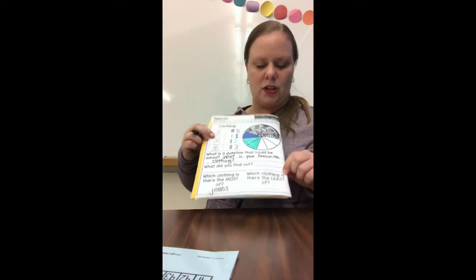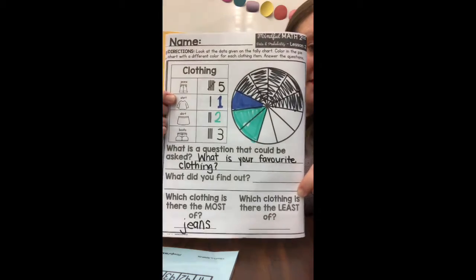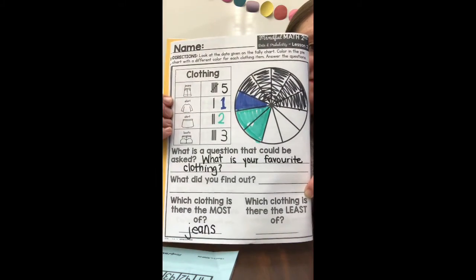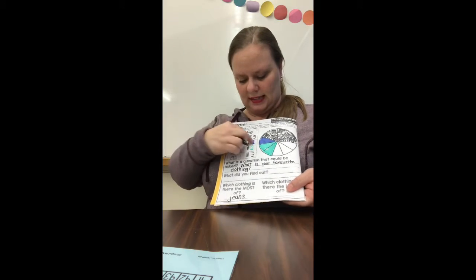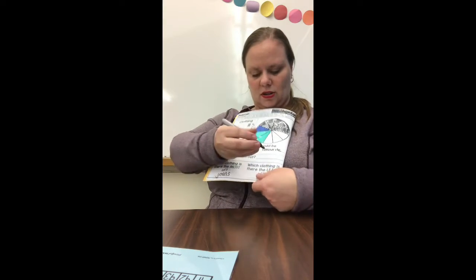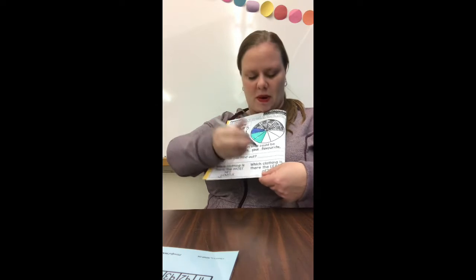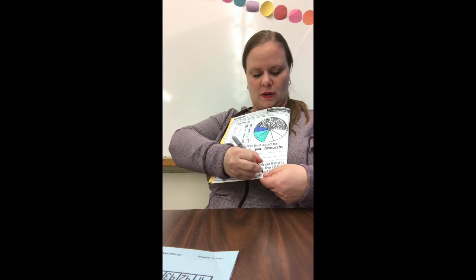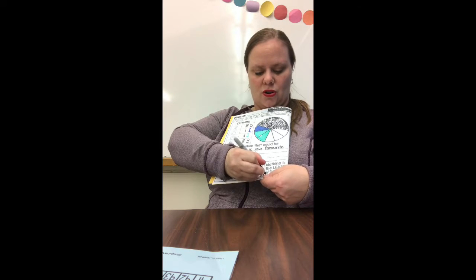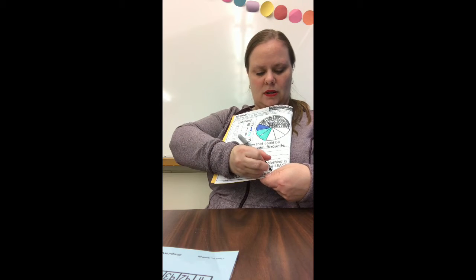And it says here, which clothing is there the least of? So look closely. Did you also guess shirt? I see that there's only one shirt. So shh, shh, remember that sound. That's an SH. Shh. And I don't even really need to stretch it out because it's written right here for me.